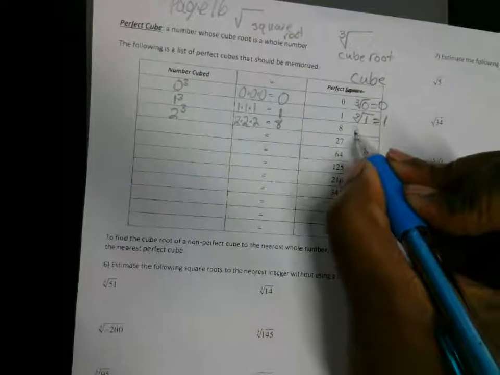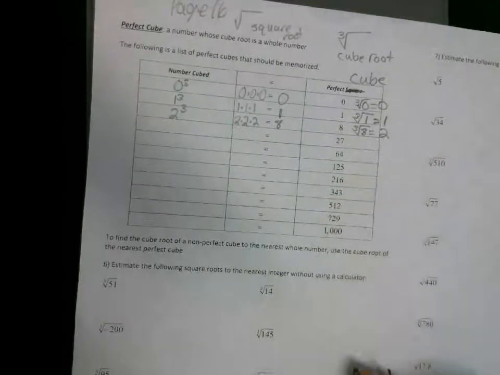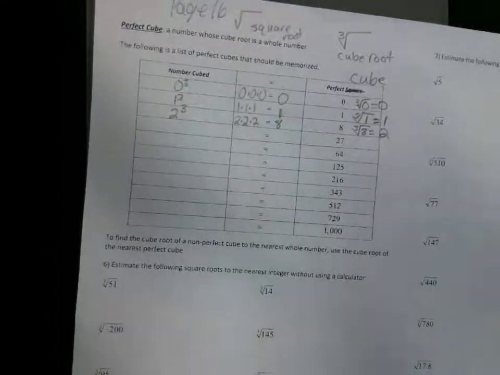What is the cube root then of 8? 2. It is 2. Why? Because 2 times itself 3 times gives you the number under the cube root sign.